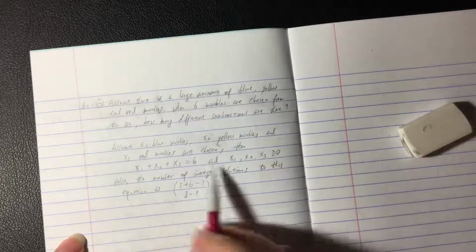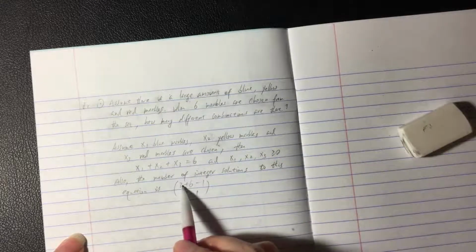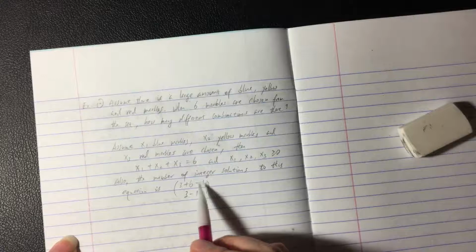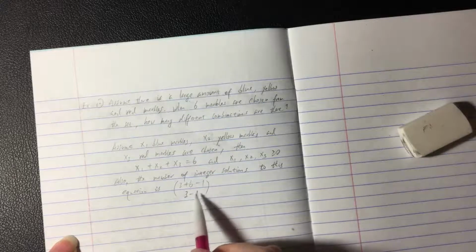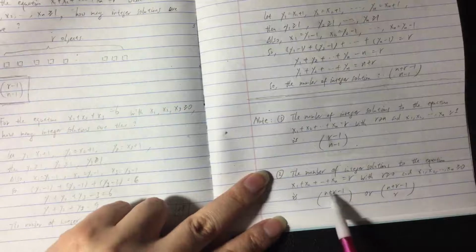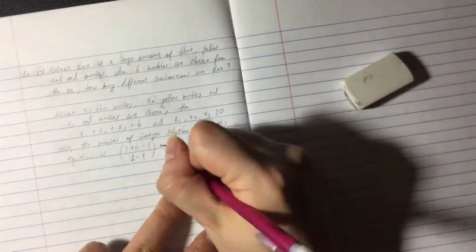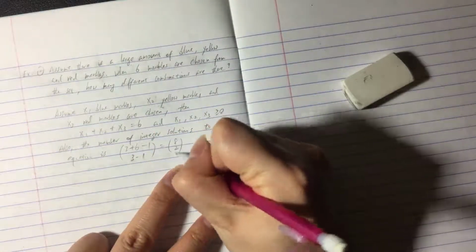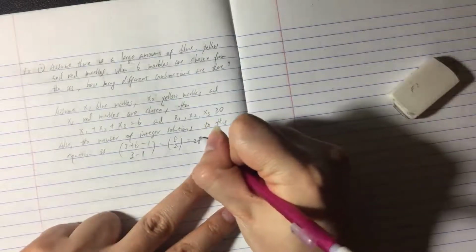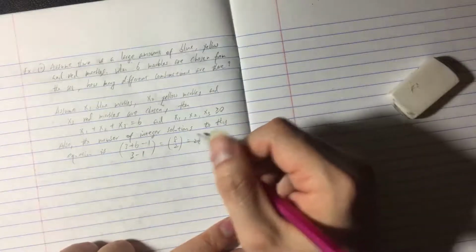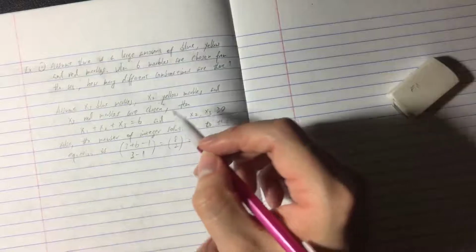The number of integer solutions to this equation is m plus r minus 1 choose m minus 1. The number of solutions to this equation is 8 choose 2, and using your calculator, 8 choose 2 is 28. So there are 28 integer solutions to this equation. That means we have 28 different combinations for the marbles.